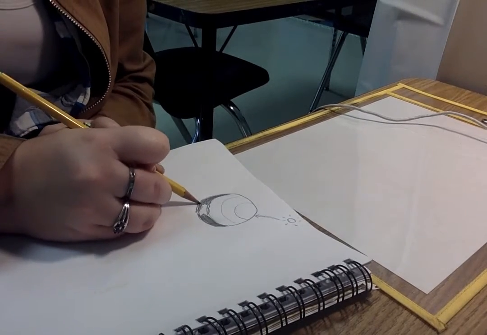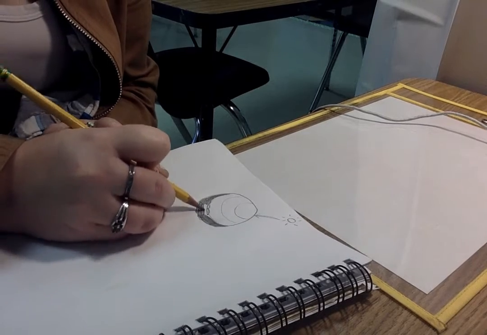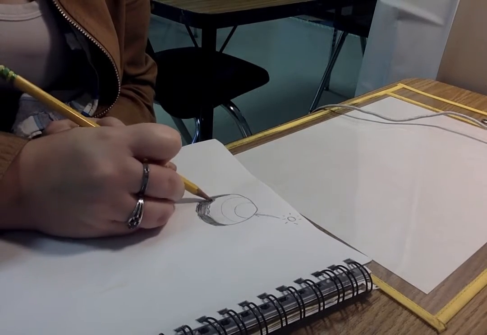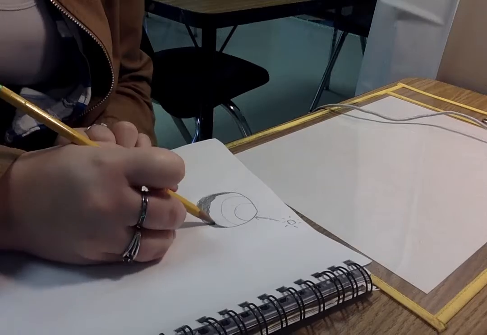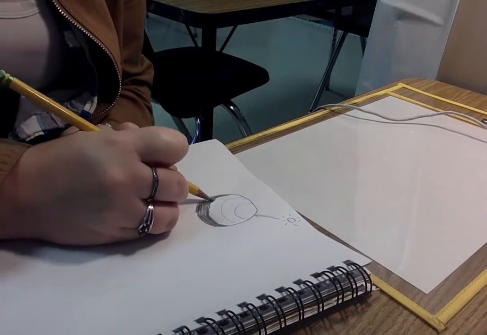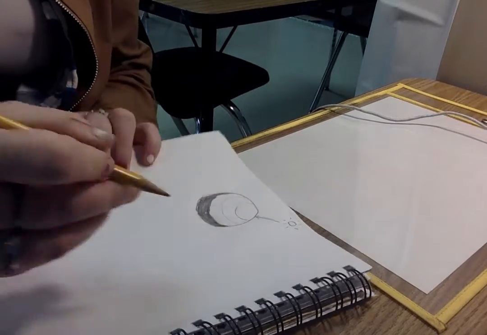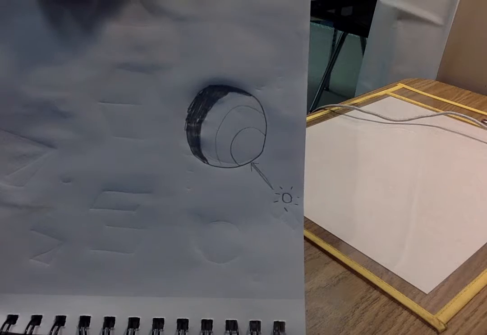Let me color it really quick. Remember to get your darkest value with pencil, use a lot of pressure. So that would be my darkest value.